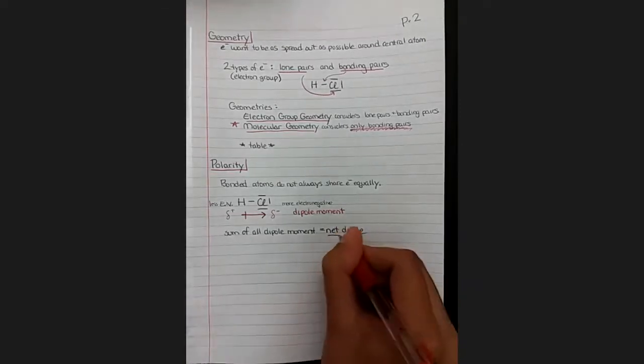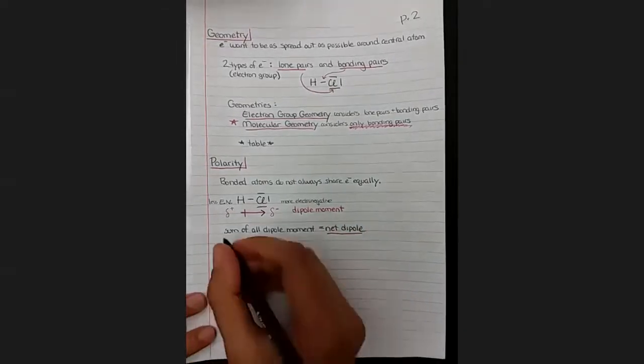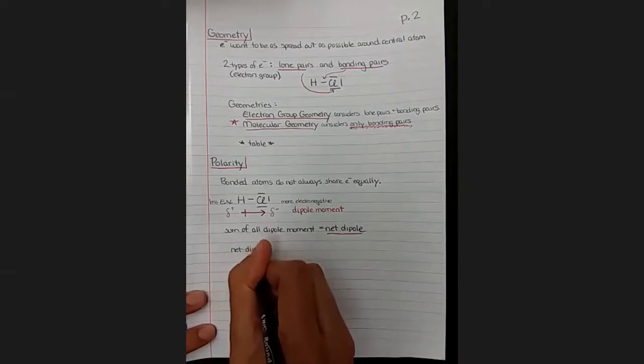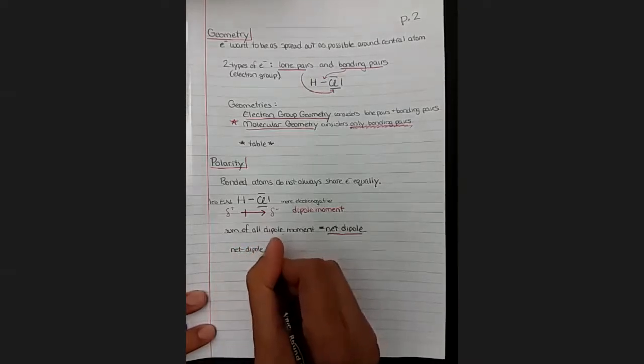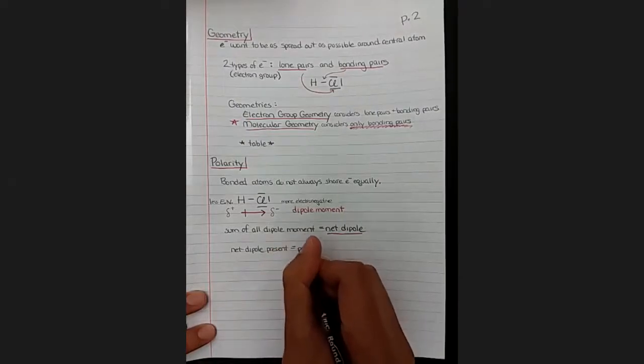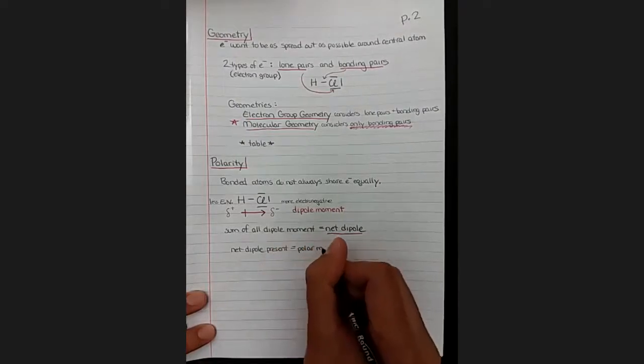And so we need to ask ourselves, does our molecule have a net dipole? If the molecule has a net dipole, it's present, then this is going to be a polar molecule.